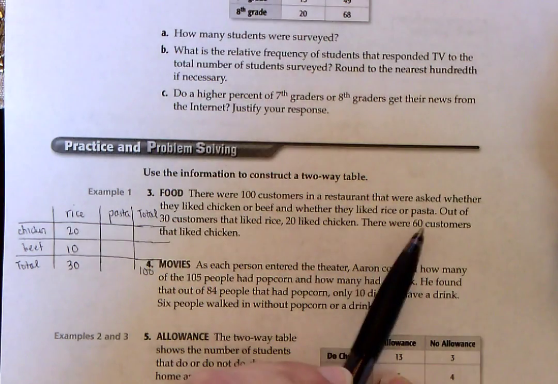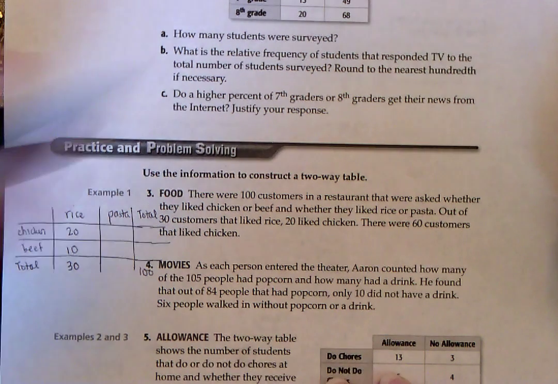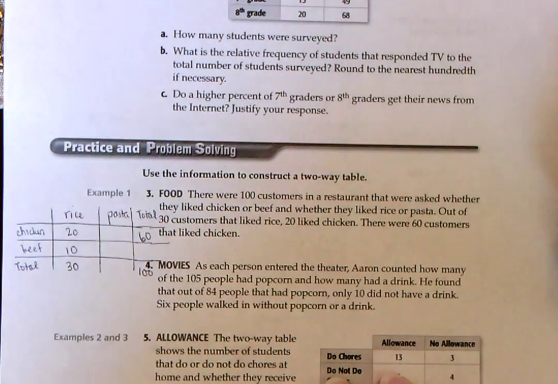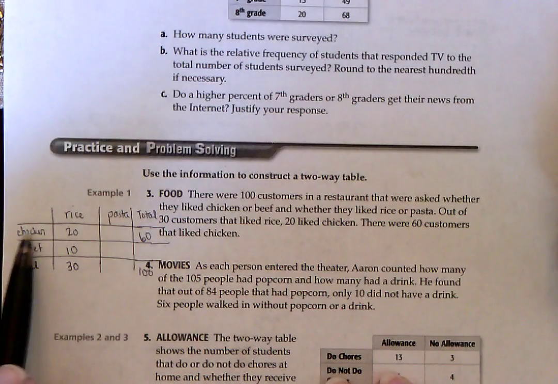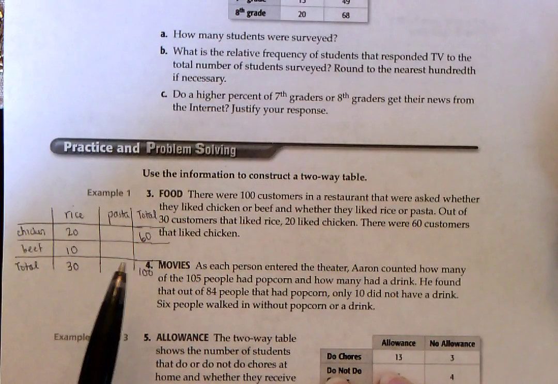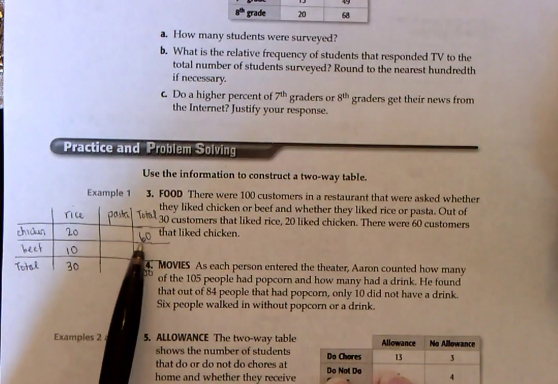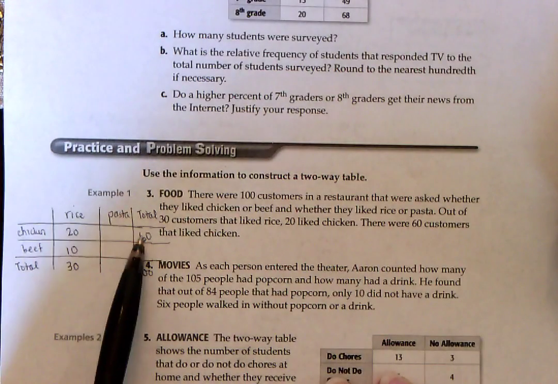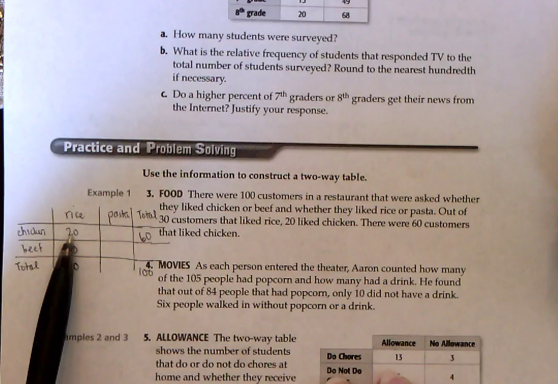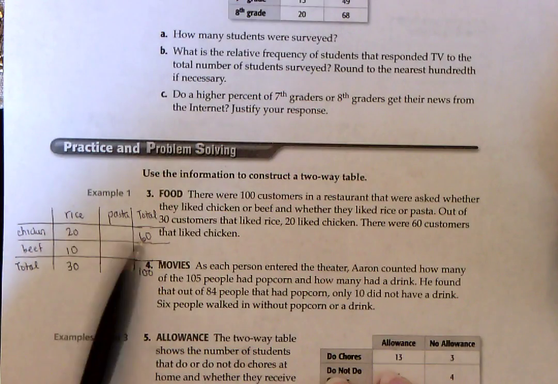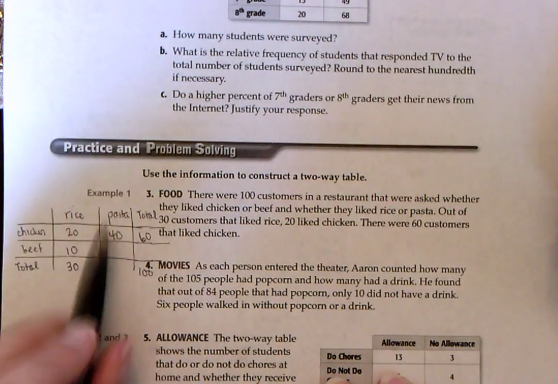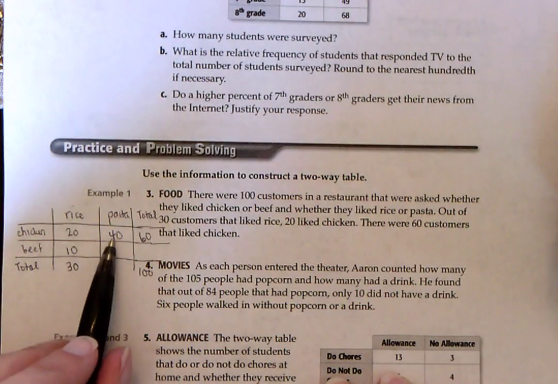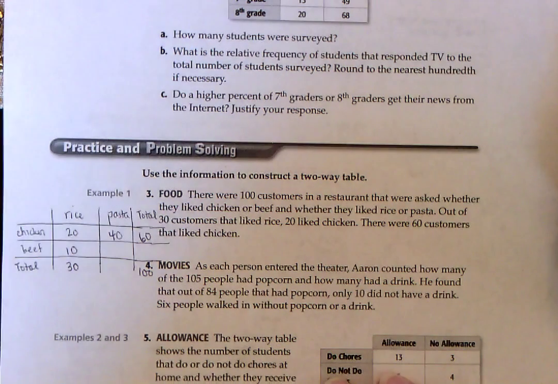Okay, then there were 60 customers that liked chicken, so over here, you're going to put a 60. So now you know that you've got 60 people that like chicken. If 20 people liked rice and chicken, that means if you do 60 minus 20, that's 40. So 40 people like pasta and chicken. So again, you can just fill all these out now.